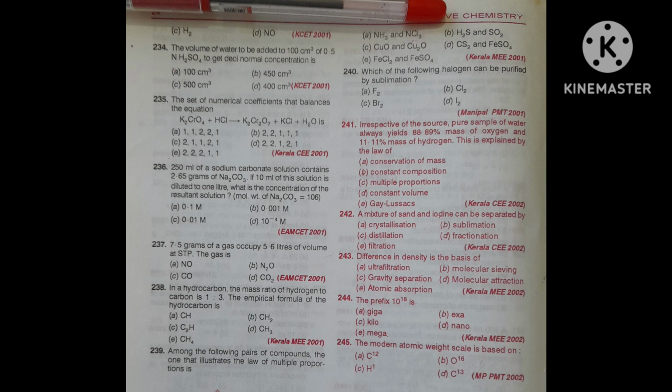Now to bring it to the simplest ratio, you divide both 6.25 and 25 by 6.25. Carbon is 1 and hydrogen is 4, because 6.25 into 4 is 25. So the simplest ratio is 1:4. Hence the empirical formula will be CH4. Option 5, the fifth option, is correct: CH4.